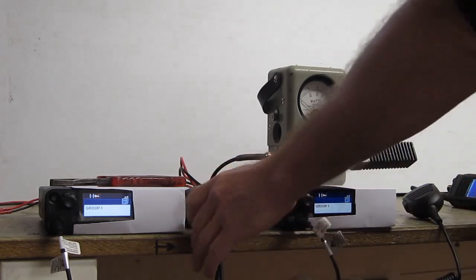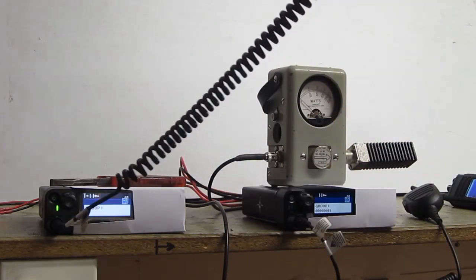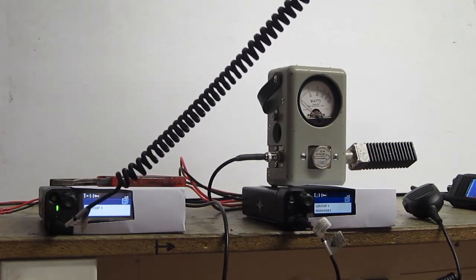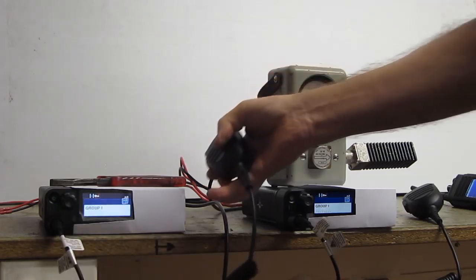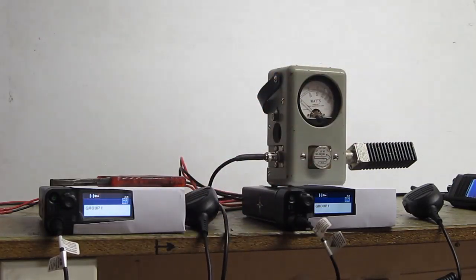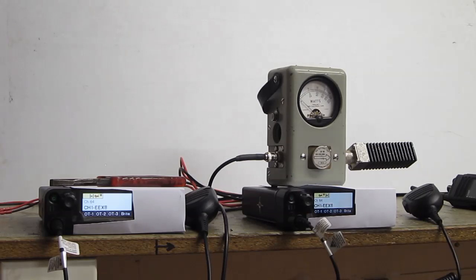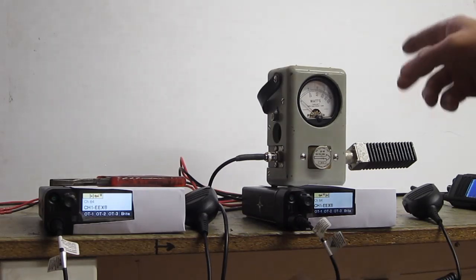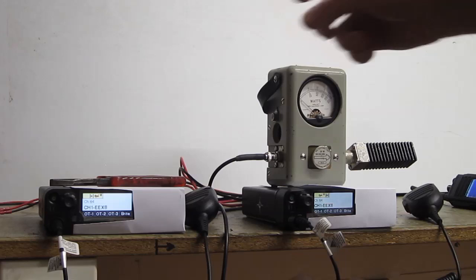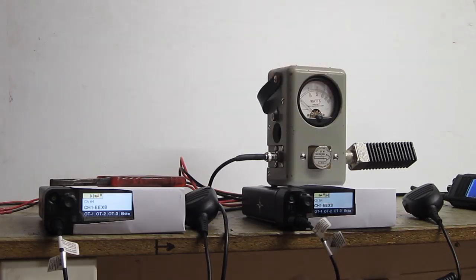And back the other way. Test 1, 2, 3. Now that slight echo is the encoder and the decoder doing its thing. So these two radios are digital and they're simplex, so we've got RF communications directly between one radio and the other.